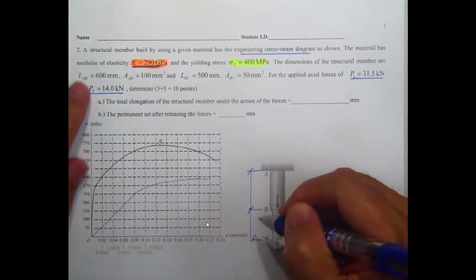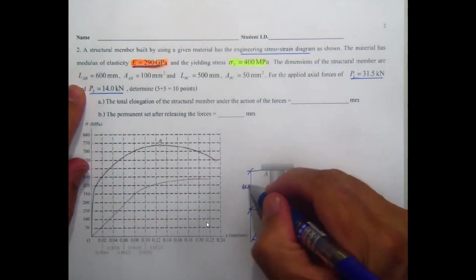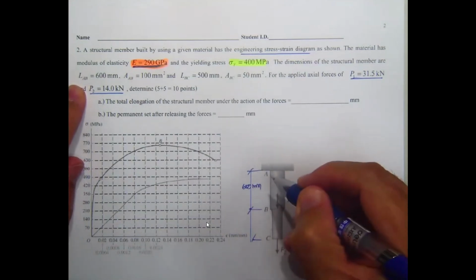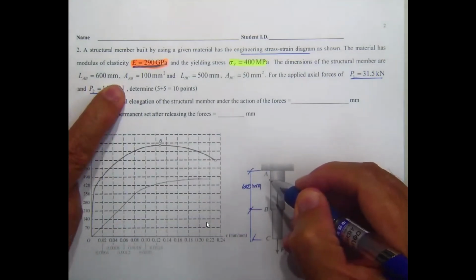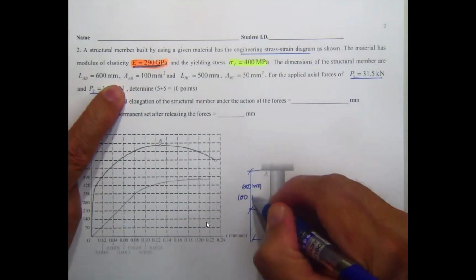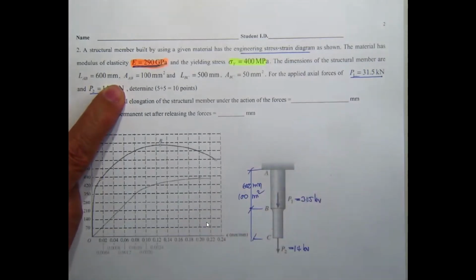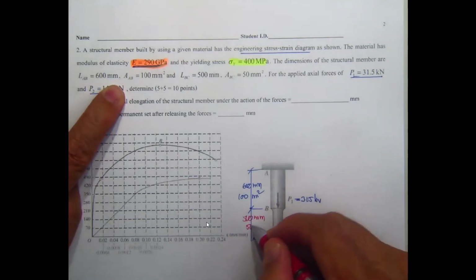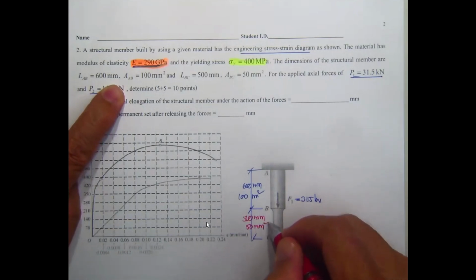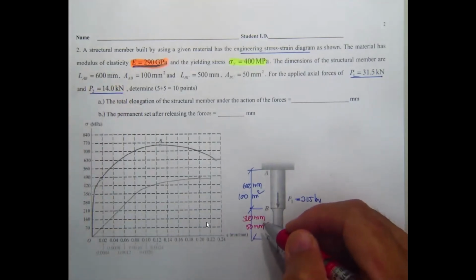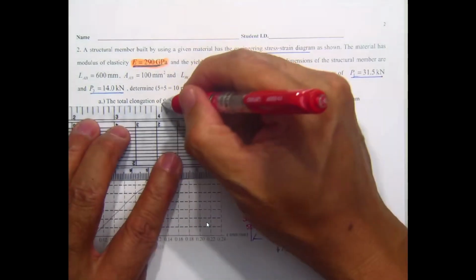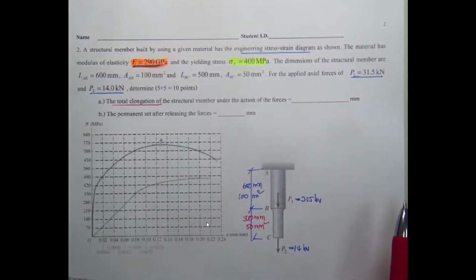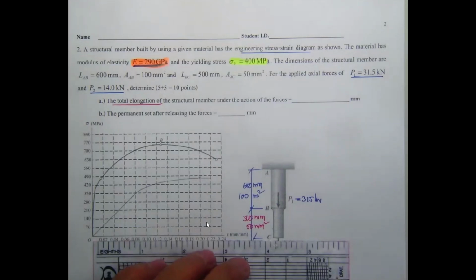The portion AB is 600 millimeter, and the area is 100 square millimeter. For BC, it is 500 millimeter with a smaller 50 square millimeter cross-sectional area. Then we are going to determine the total elongation. Okay, we start with the first step.